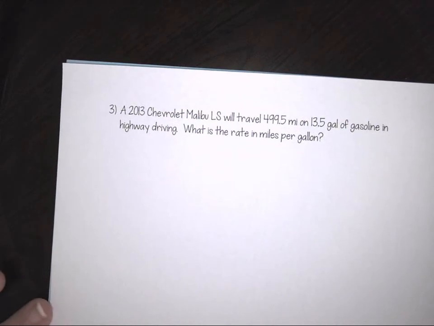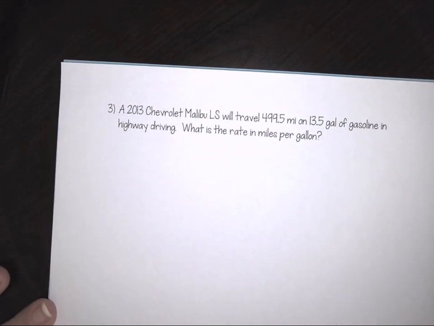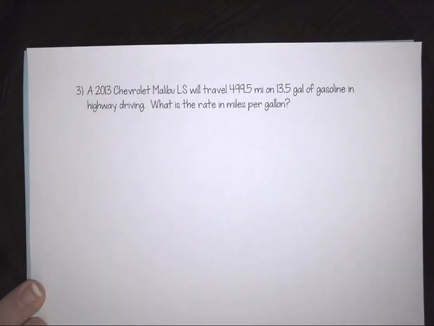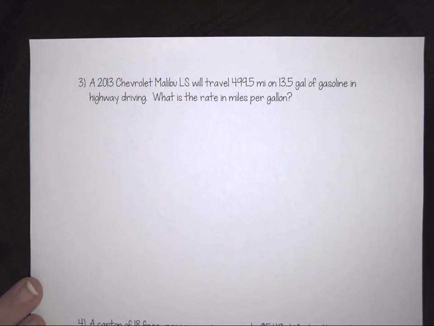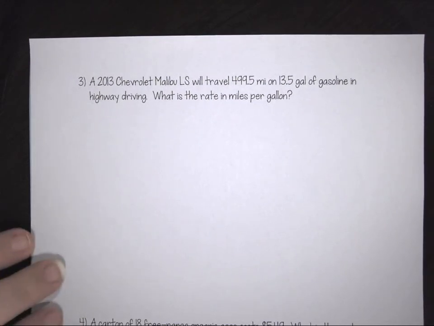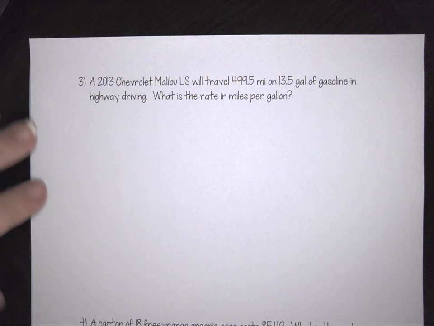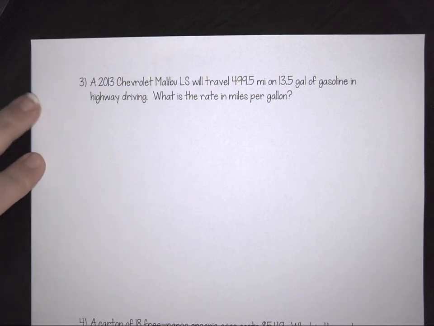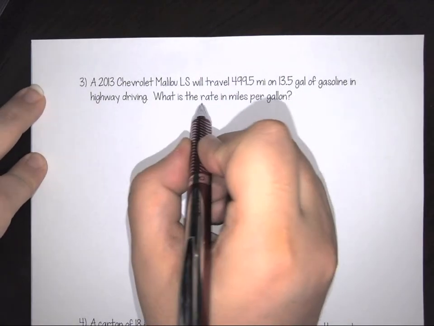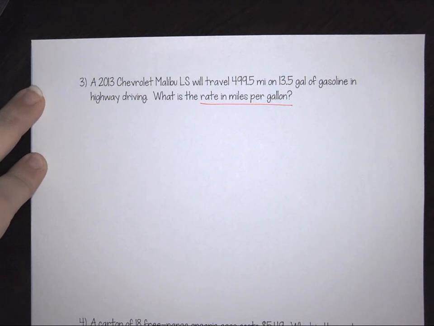Alright, let's look at another one. So we have a 2013 Chevy Malibu will travel 499.5 miles on 13.5 gallons of gas. What is the rate in miles per gallon? So the rate tells you right here, miles per gallon.